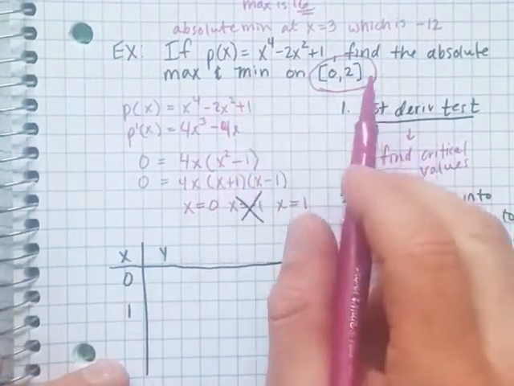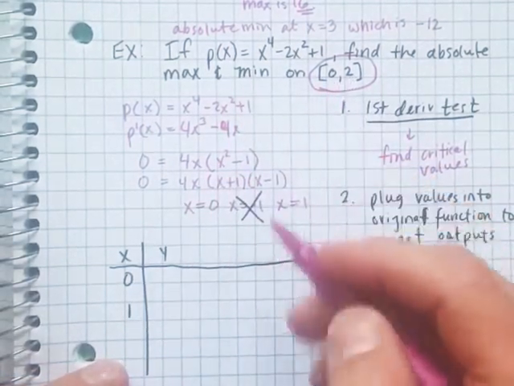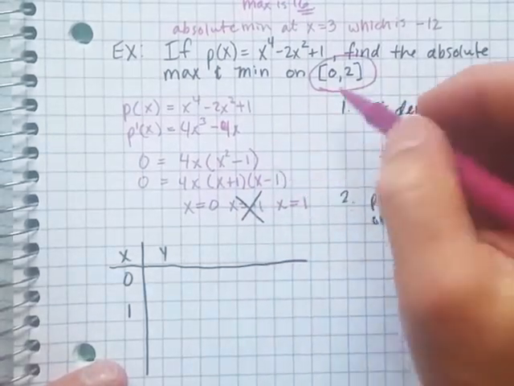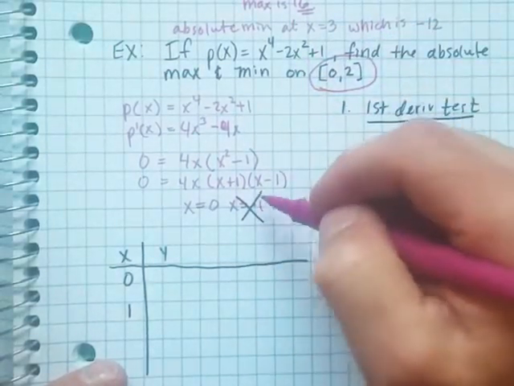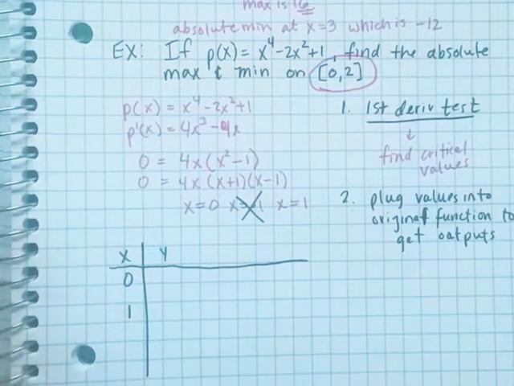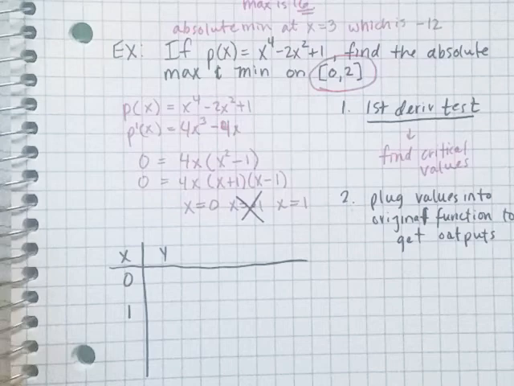So it says find the absolute min and max from 0 to 2. So if that graph extends beyond 0 or 2, we're not going to consider it. So negative 1 is less than 0. We're not going to consider that in this problem. So in this problem, we're only looking at 0 and 1.